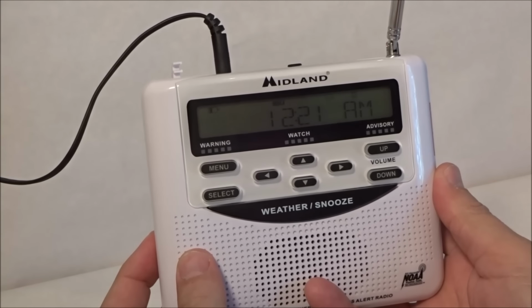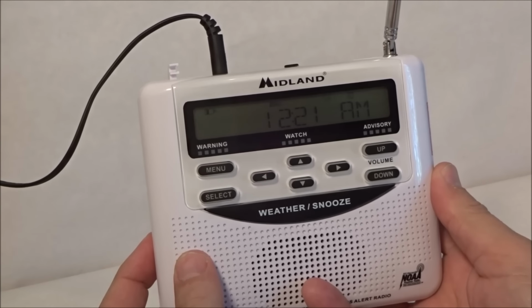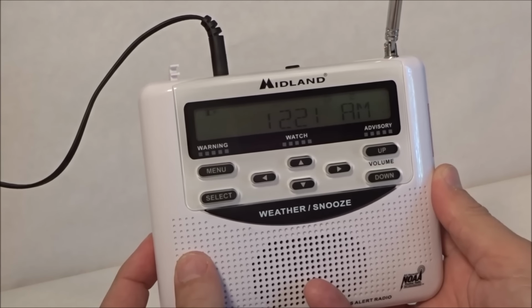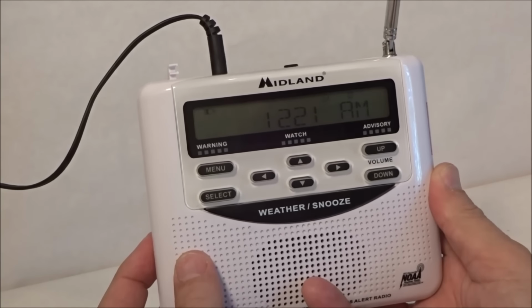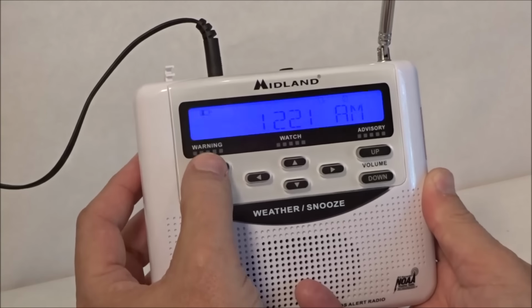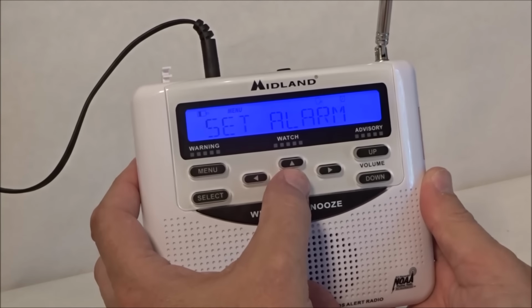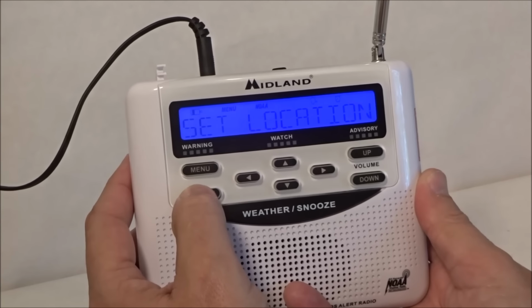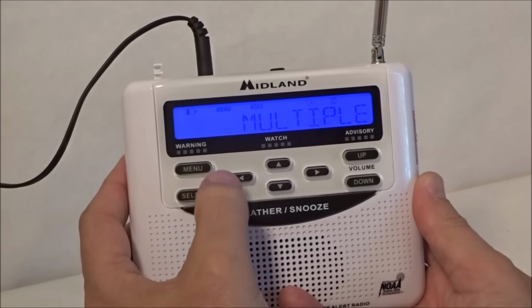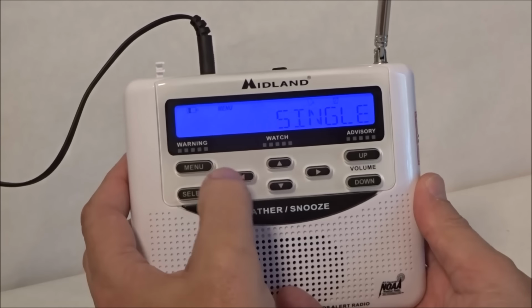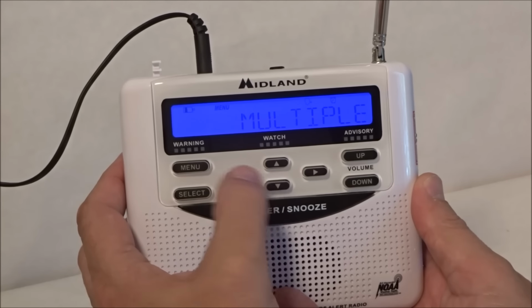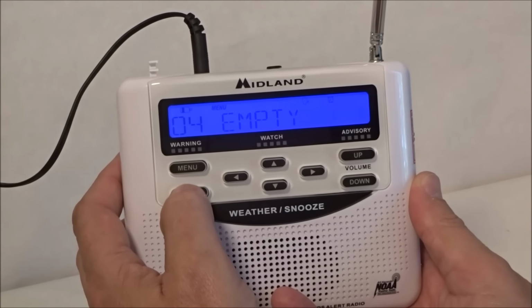Now in some cases you might want to program additional locations to monitor. The Midland Weather Alert Radio allows you to monitor a total of 25 locations. So to set it up for multiple locations, press Menu, and we're going to scroll to Set Location, select, and it's already on multiple. If it was on single, you would want to press the up or down arrow button to multiple, press Select.